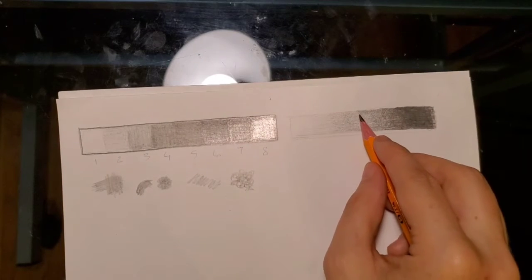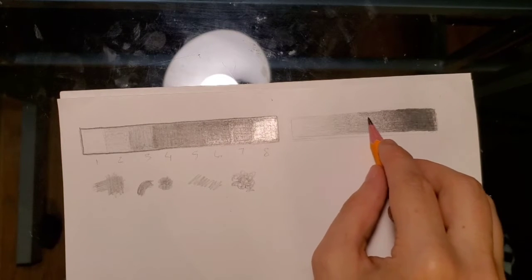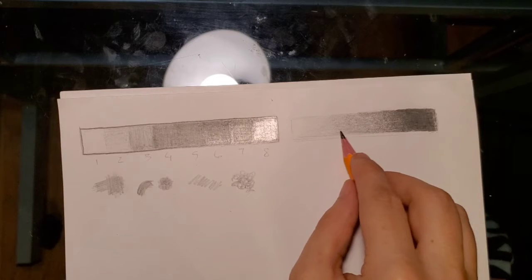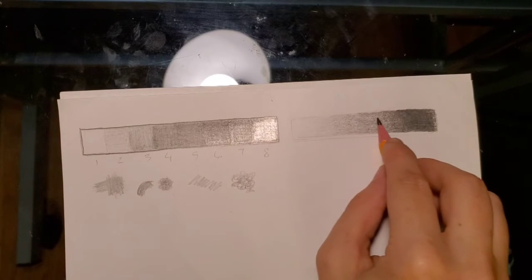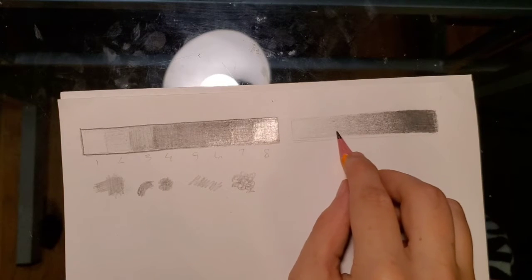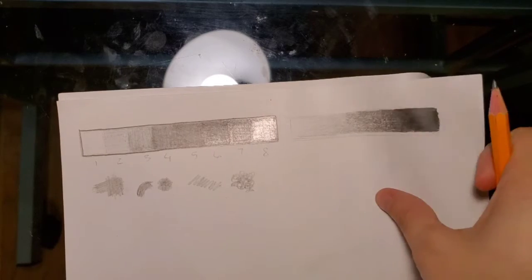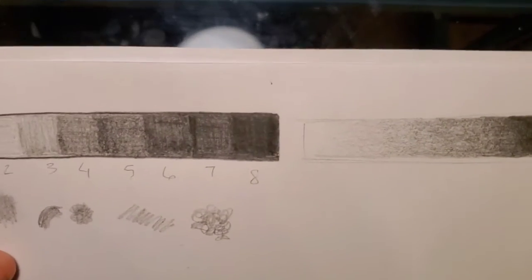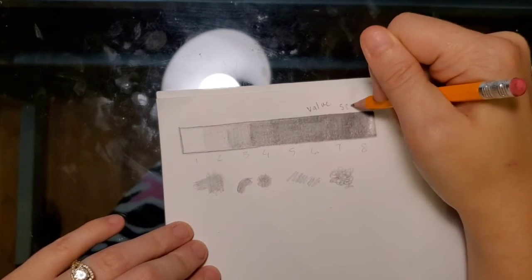See here in my gradation where you can see that transition between the values, I'm going to go back and try to blend out that line the best that I can. I don't want to see any sections of value. I want it to look as smooth of a transition as possible. So where on my value scale I have lines, on my gradation it should be just a smooth transition where I'm not really seeing sections anymore.